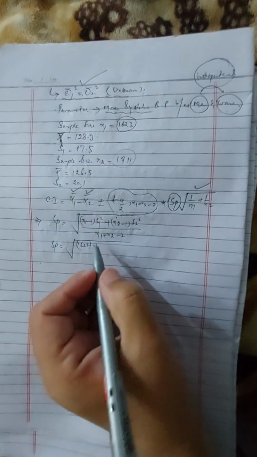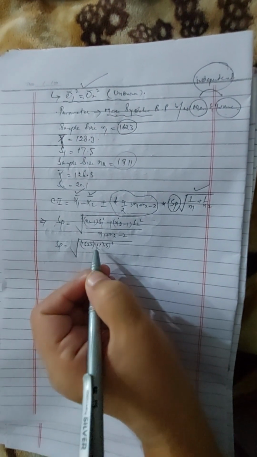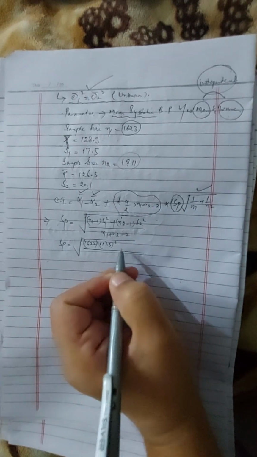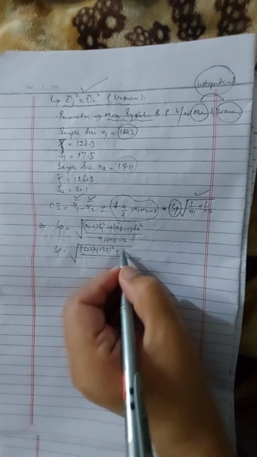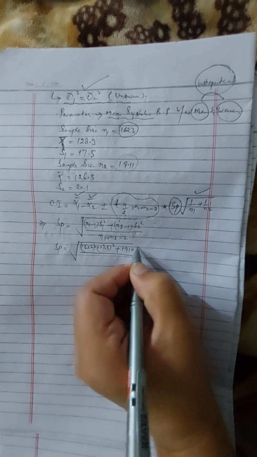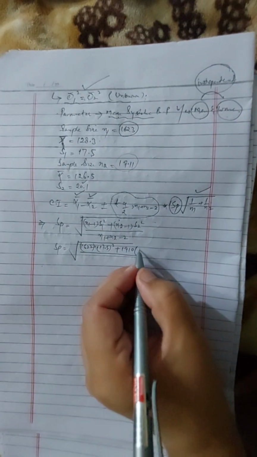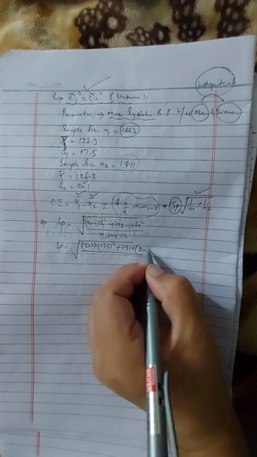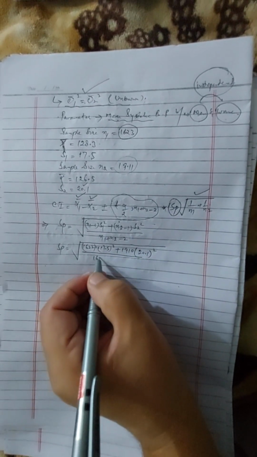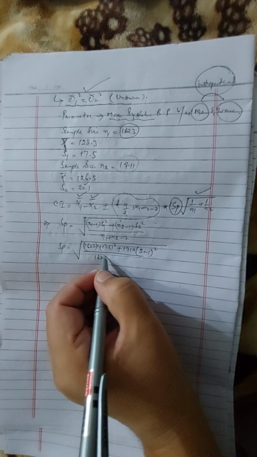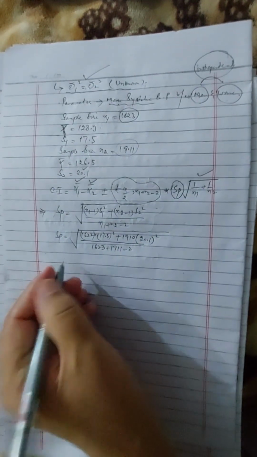S1 is 17.5, so 17.5 square, plus 1911 minus 1, which gives us 1910, into the standard deviation for the women, 20.1 square, divided by 1623 plus 1911 minus 2.